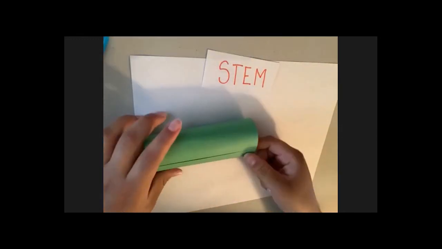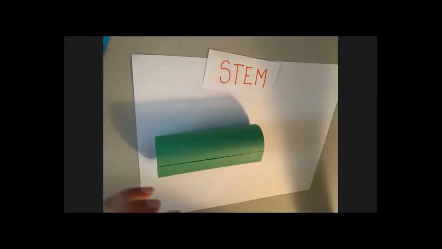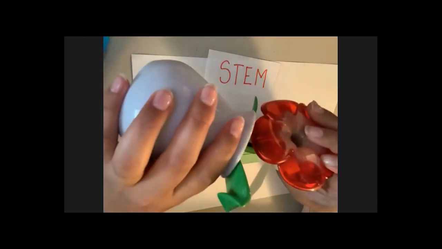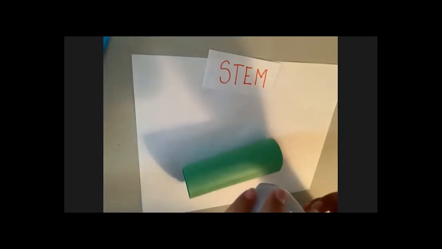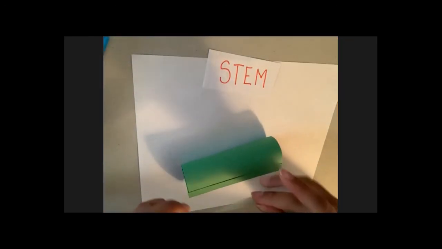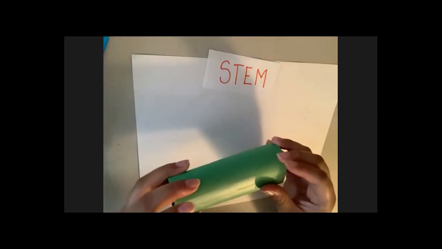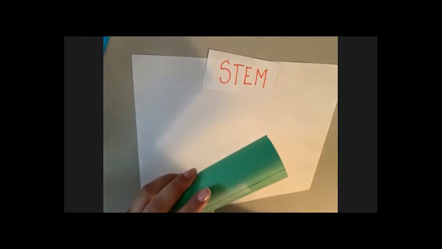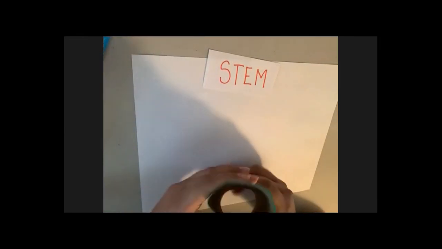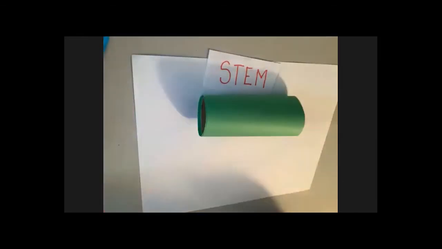If you find that it's not gluing perfectly, that's fine. That's why you can use the tape, which is funny because my tape is flower and we're talking about flowers today. How convenient. So we're just adding some tape just to make sure that it stays properly. I'm just gonna add one piece. If you wanna add two and cover the whole line, that's fine, but it will stay together. So now we have the stem.